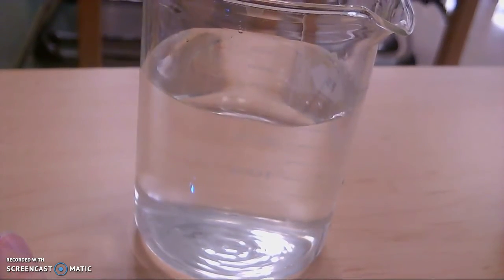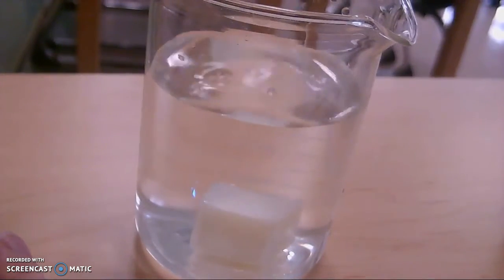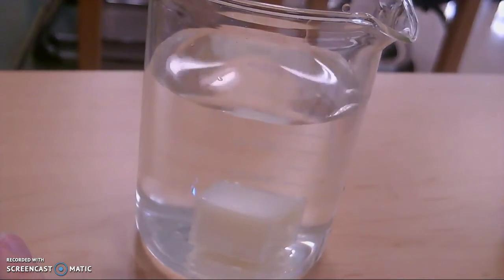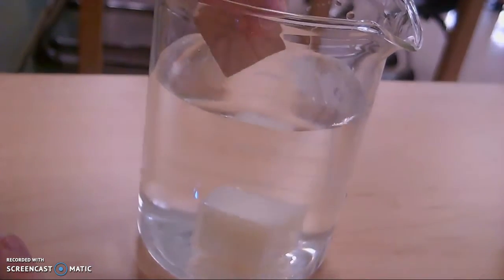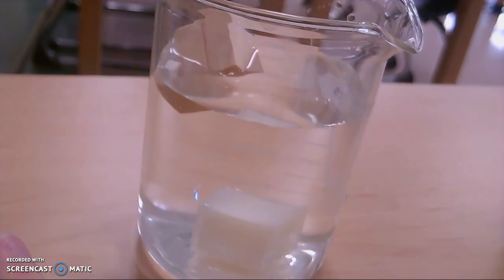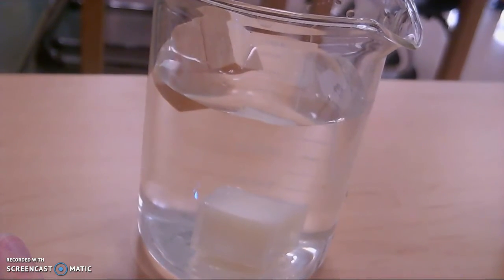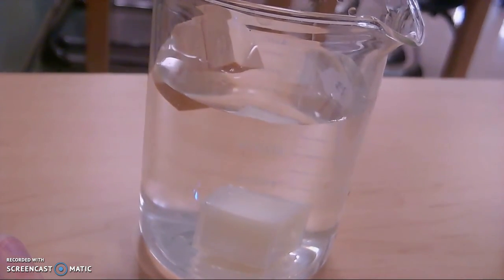All right, now it's time to test. The nylon block sank to the bottom. That was our prediction. Poplar block floats on top. That was our prediction. So density helps you know if it's going to sink or float. It can also be useful in other ways.